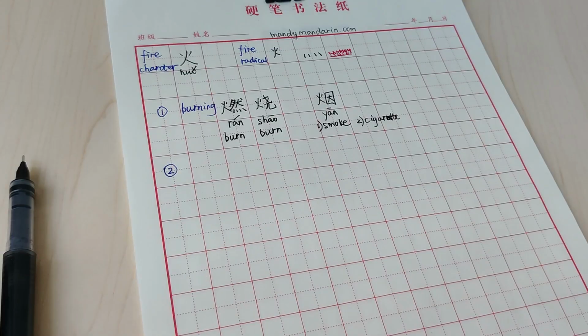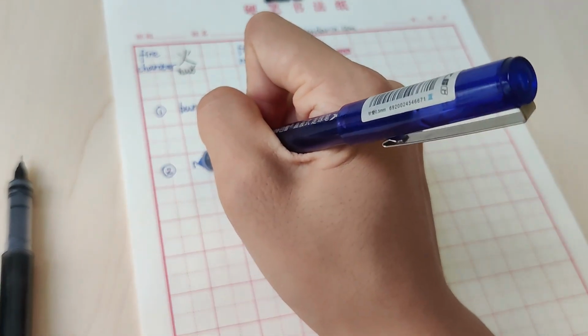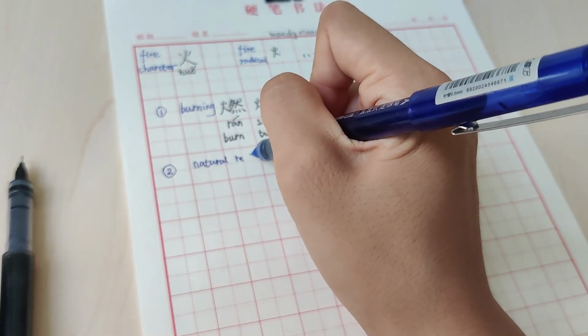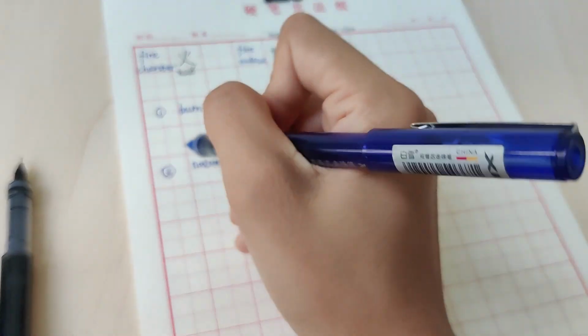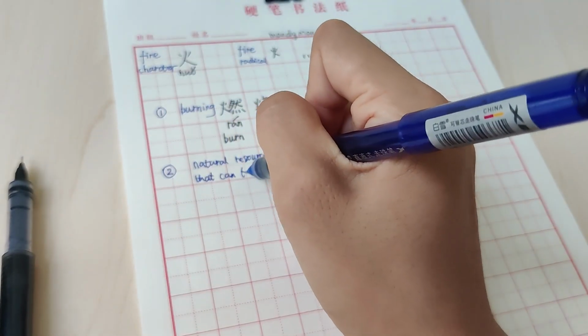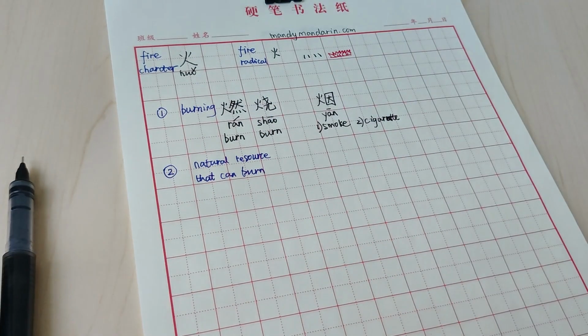The second category would be the natural resources that can burn.